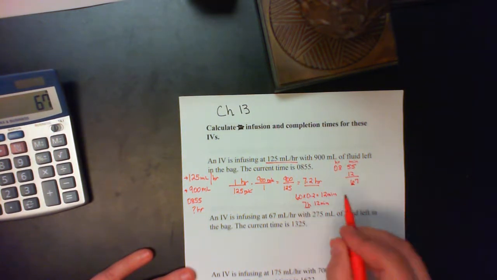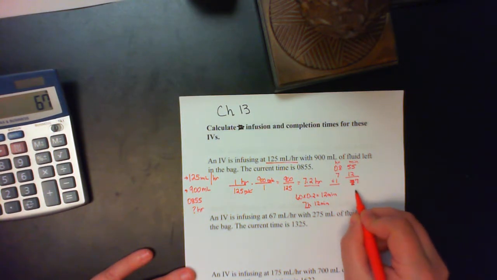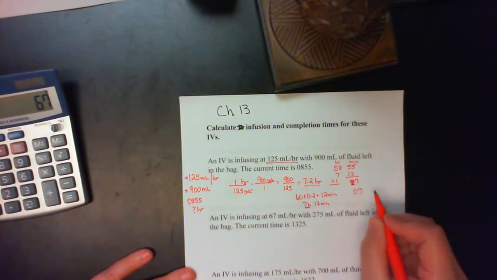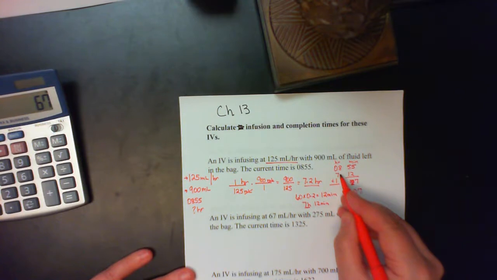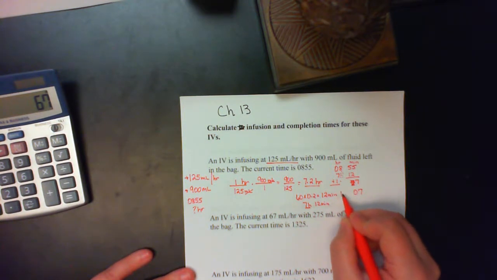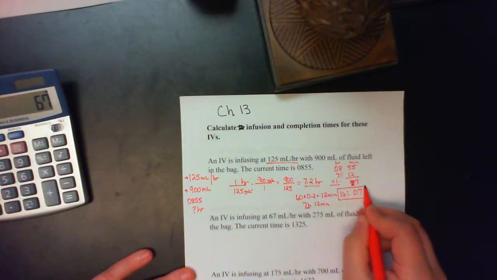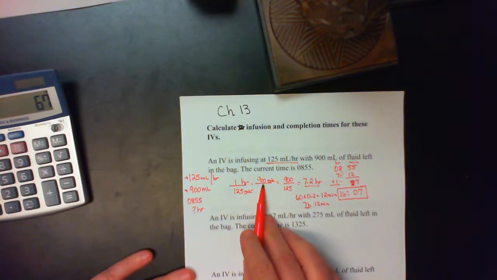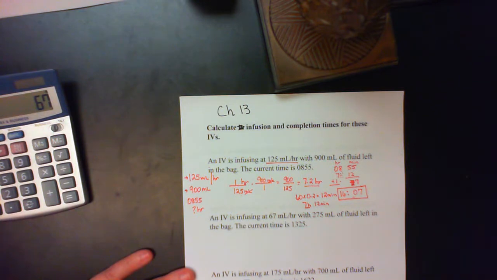So we add another hour, 7 plus 1, which leaves us 7 minutes. Then 08 plus 7 and 1 gives us 16. Again, this is military time. So 16:07 is when the remaining 900 milliliters will be infused, running at a rate of 125 milliliters per hour.